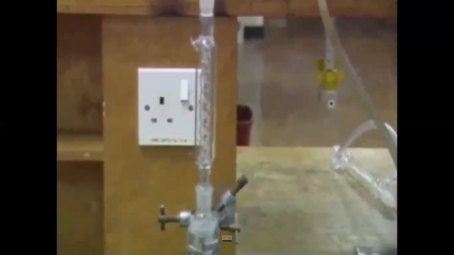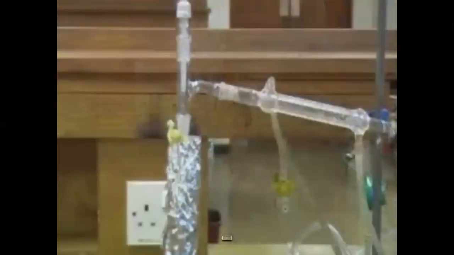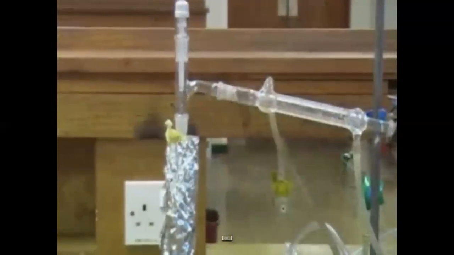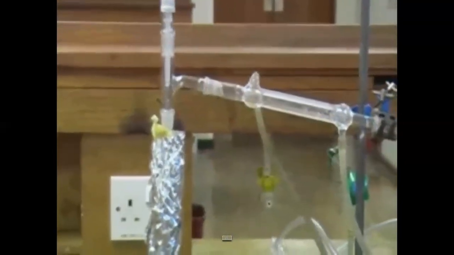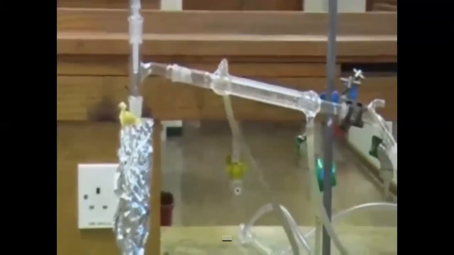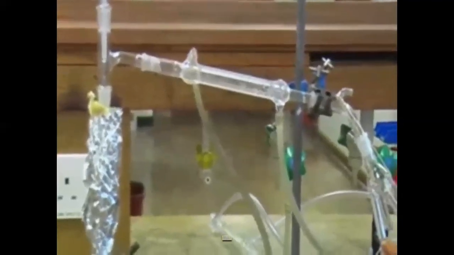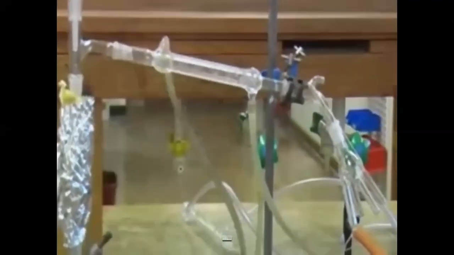It's wise to insulate the fractionating column with some lagging wrapped in foil, particularly if you're working in a fume hood where the air draft may cool the column down and slow down your distillation. Above the fractionating column we have a standard still head, and into this we've placed a thermometer which will allow us to measure the boiling points of the different liquids, or fractions as we call them. A condenser is connected with water flowing steadily from bottom to top, and this is followed by a receiver.